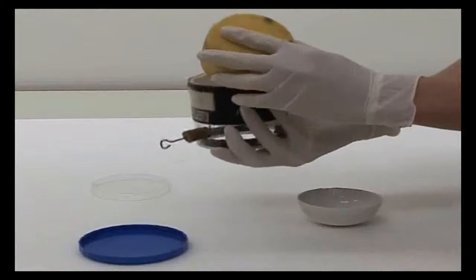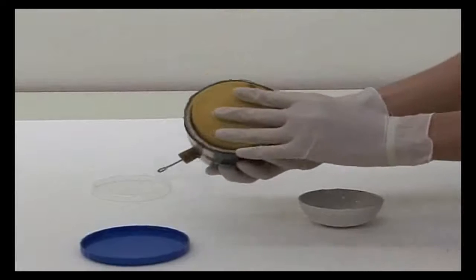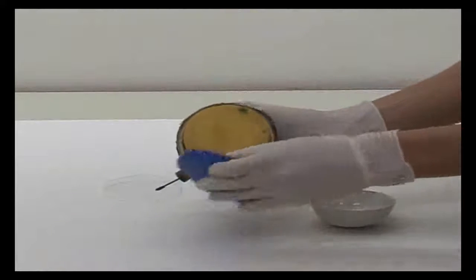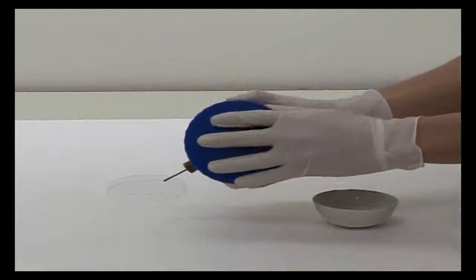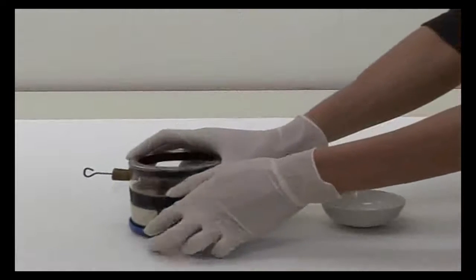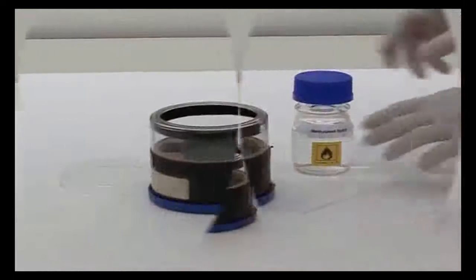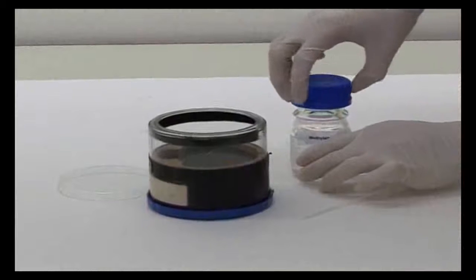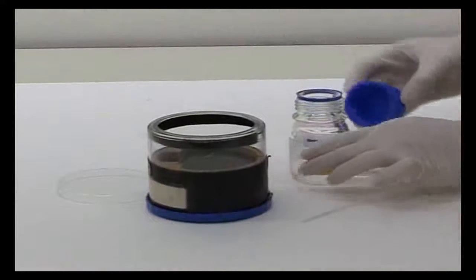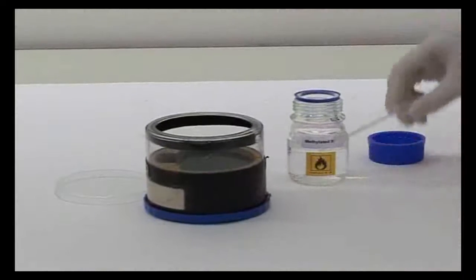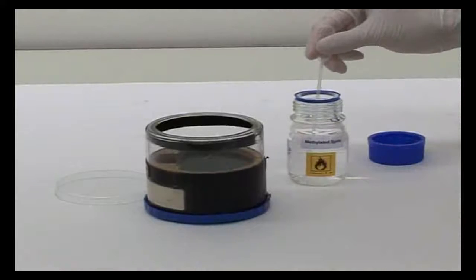Cover the dry ice with a foam pad and screw the base lid back on. Use a dropper to add some methylated spirit to the felt ring in the upper part of the chamber.